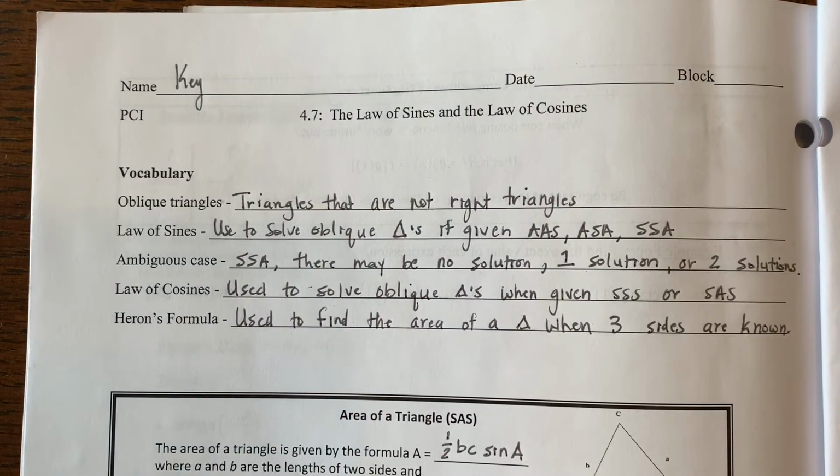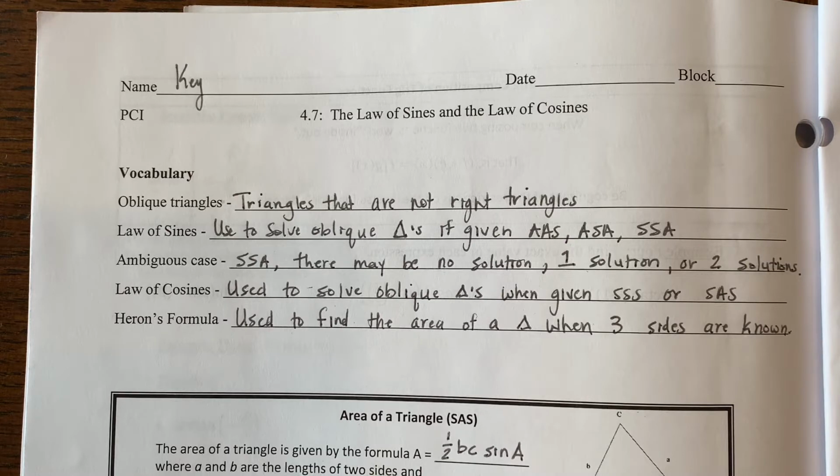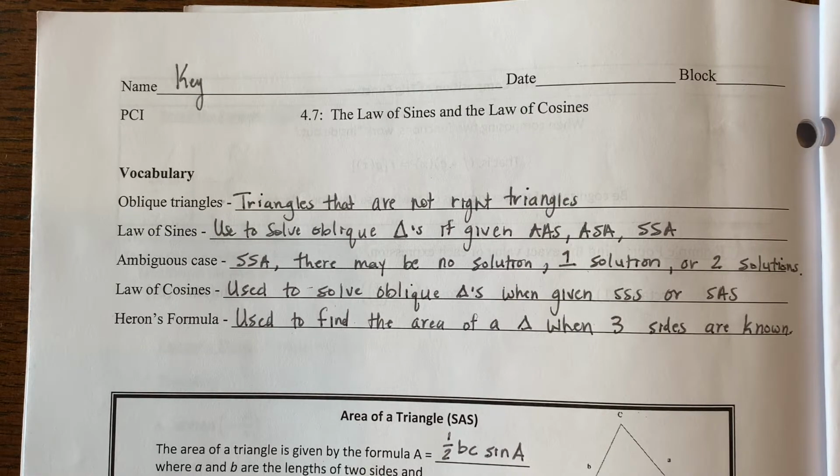Chapter 4, Lesson 7 focuses on the law of sines and the law of cosines. Okay. Up to this point within trigonometry, we have focused on right triangles. So everything that we have done has only occurred because we have a right triangle. But in real life, the chances of having a right triangle can oftentimes be slim.